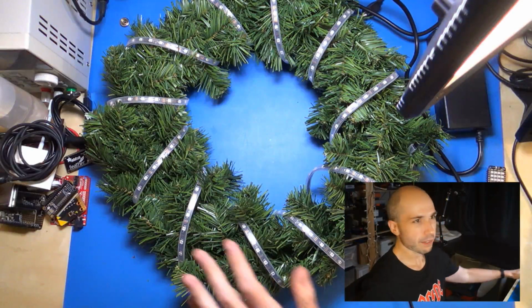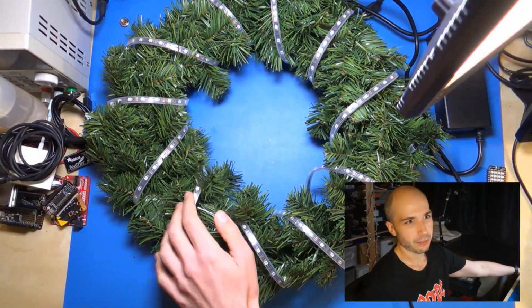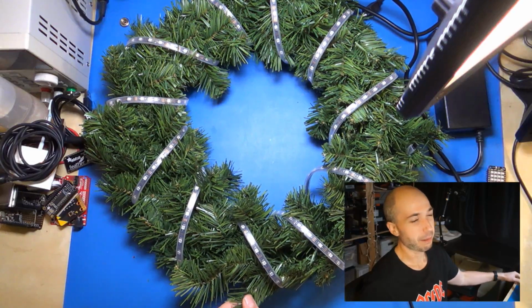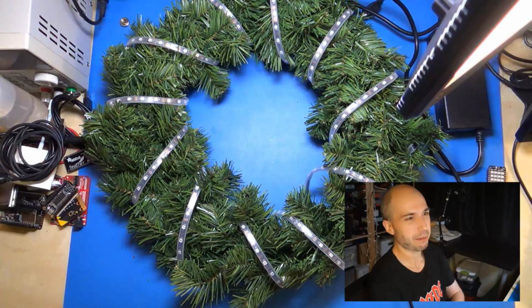I'll show you the final project right now, though, just a quick demo of it. So let's jump to the workbench view with my head in the bottom corner here. This is a wreath. This is a little 22-inch wreath. I think I got this at Target or someplace. You can find these everywhere, and I'm sure you'll find them really cheap after January 1st.